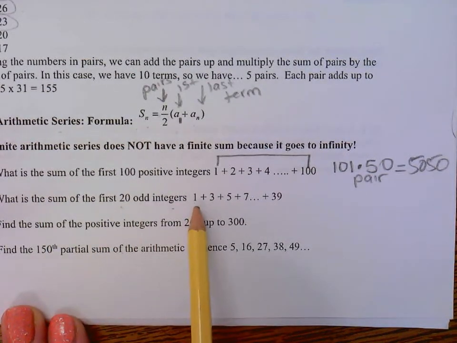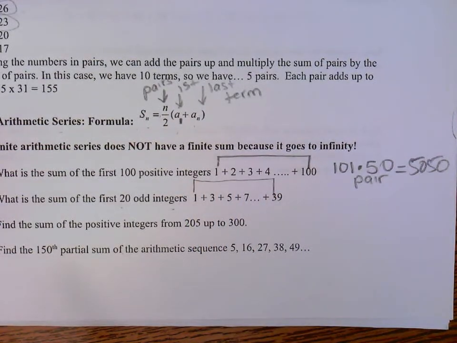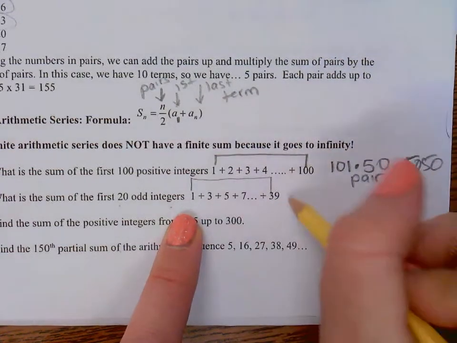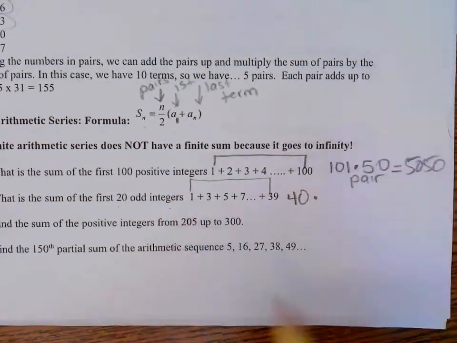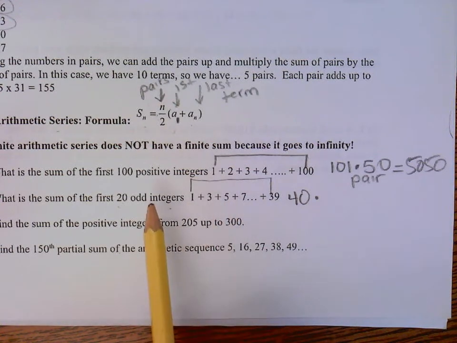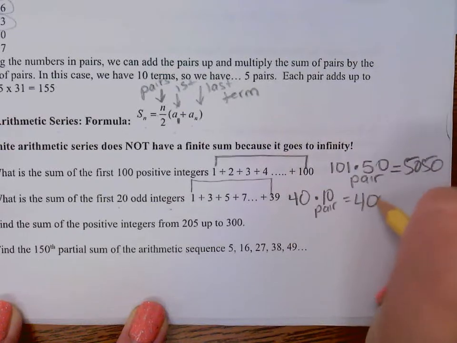So the nice thing is they gave you the starting term and they gave you the ending term. So it's really easy to see the sum. What would be the sum? 1 plus 39 is 40. And well, what do I have to multiply by? I have 20 integers, but I'd only have 10 pairs. So 400 would be the sum.